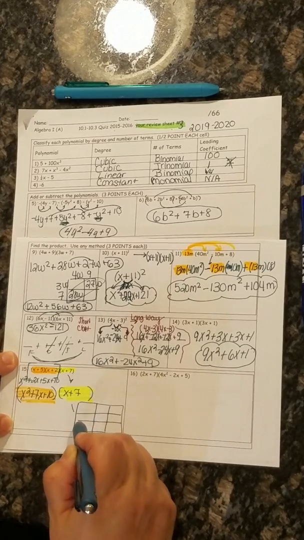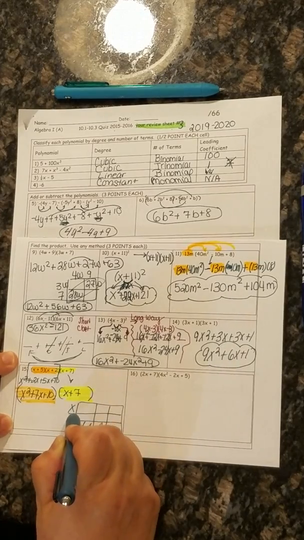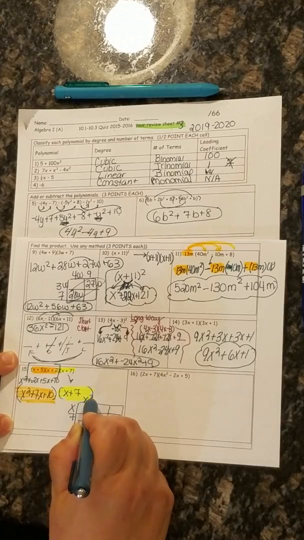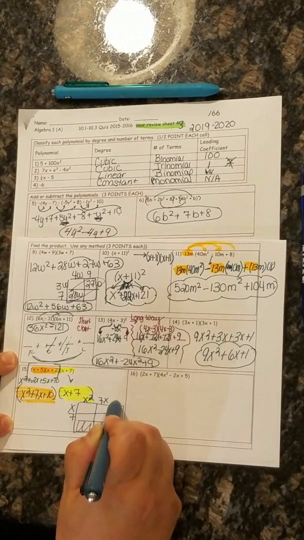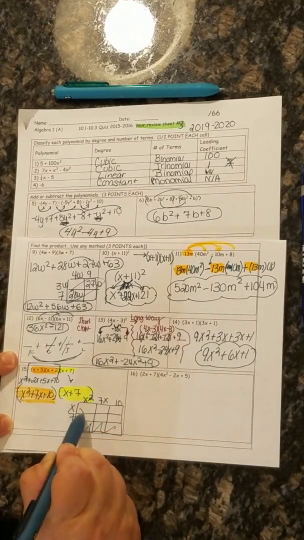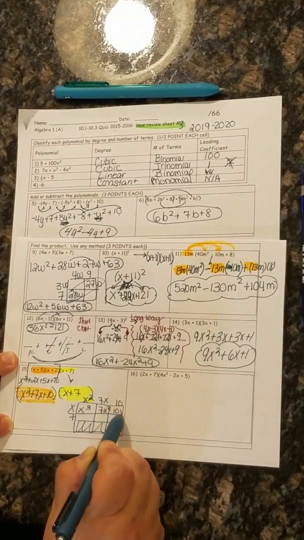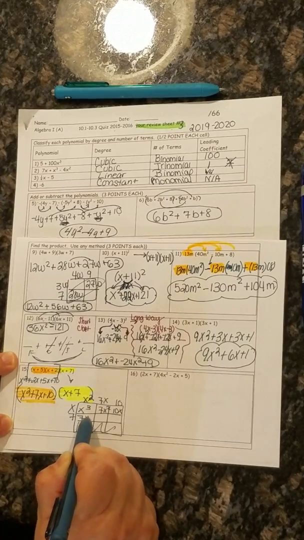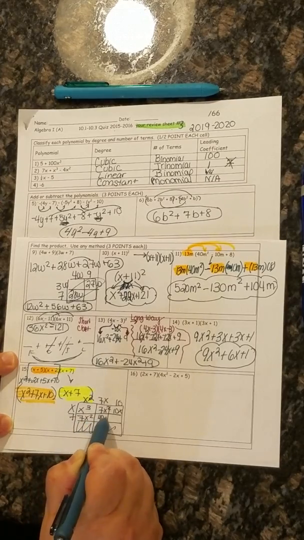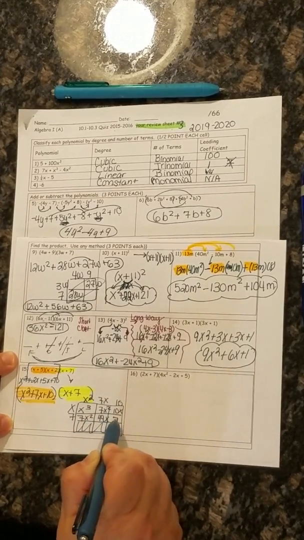X and a 7, and then x squared, 7x, and 10. So you get x cubed, 7x squared, 10x, 7x squared, 49x, and 70.